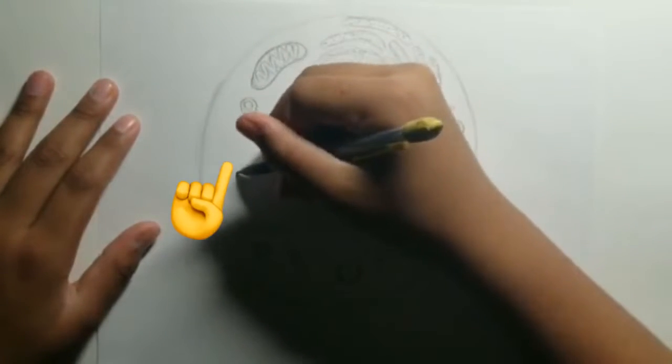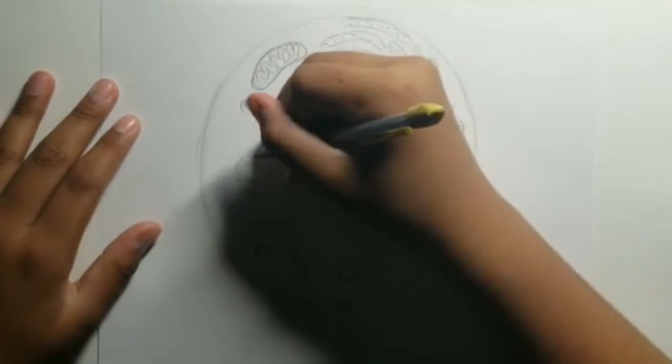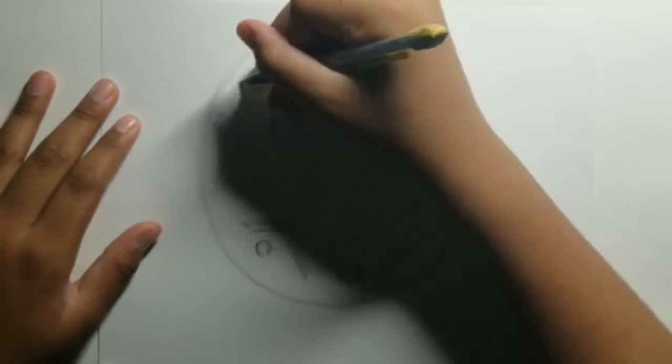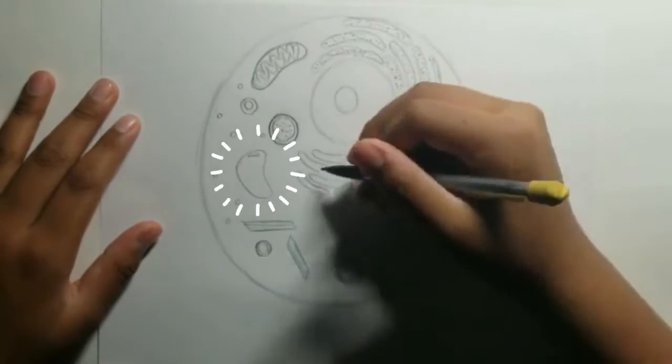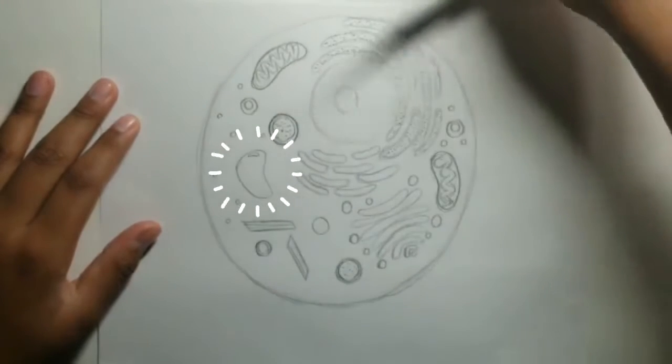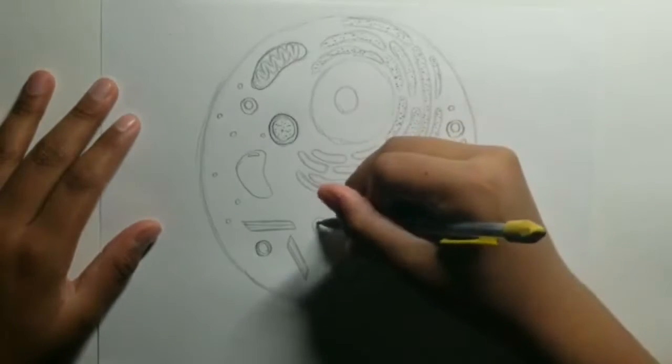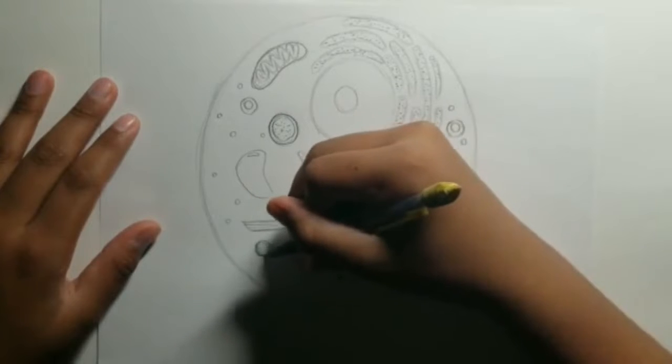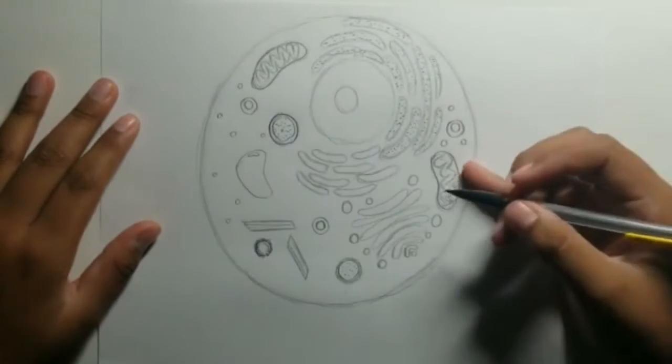The cytoplasm is a thick liquid substance that suspends the organelles. The vacuole functions as a membrane-bound storage sac. It stores mostly water, food, and waste.